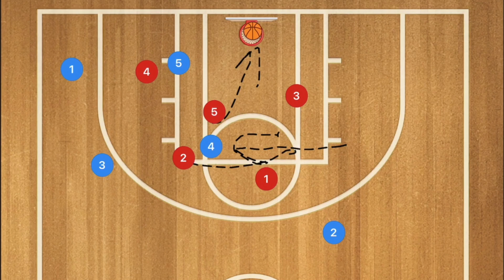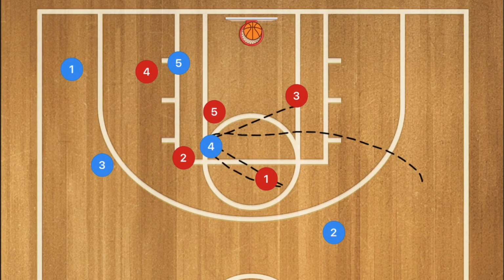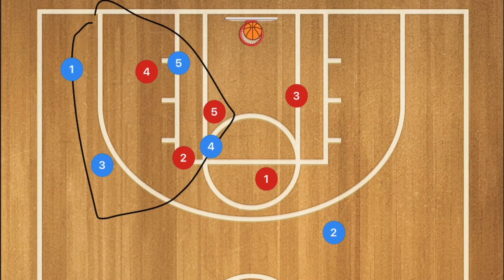So by having a back cut, just like in that 3-2 motion that I was showing you earlier, that's going to allow a high-low pass, and very similar to that 3-2 offense, now we're getting into that stacked side.